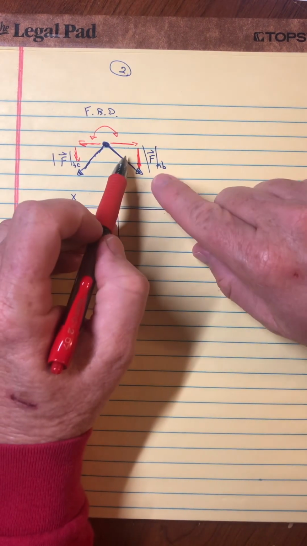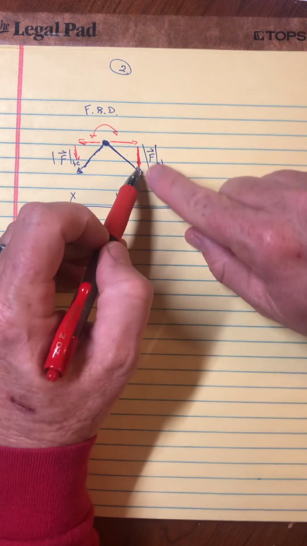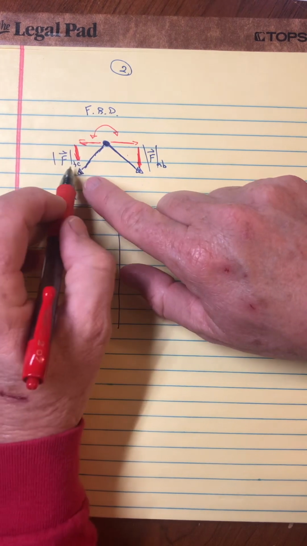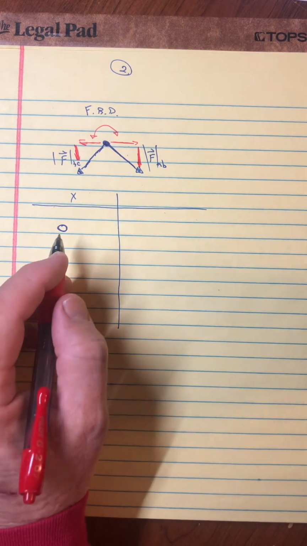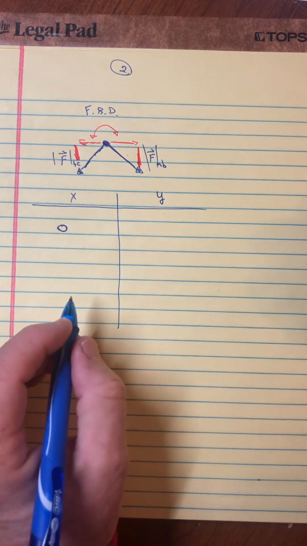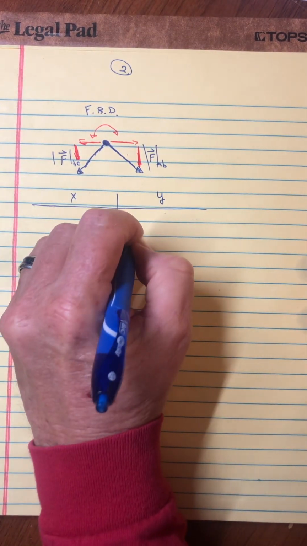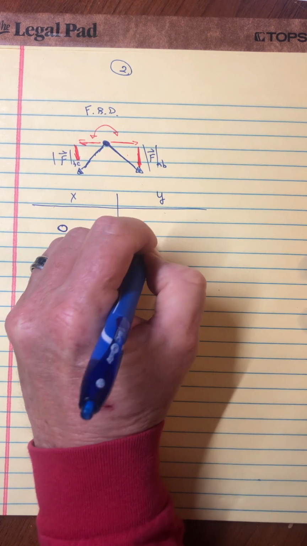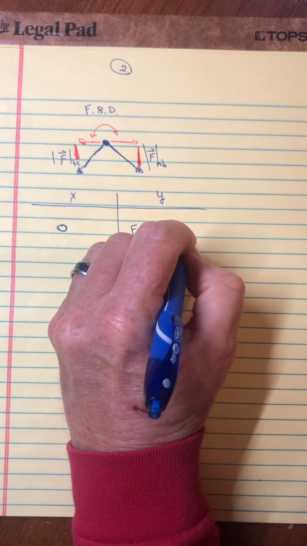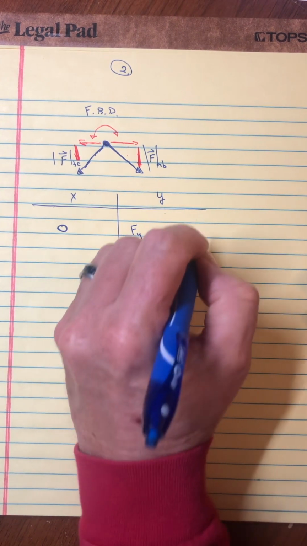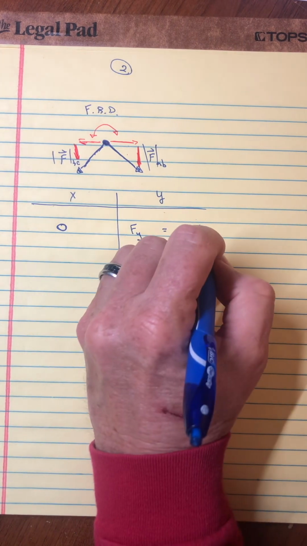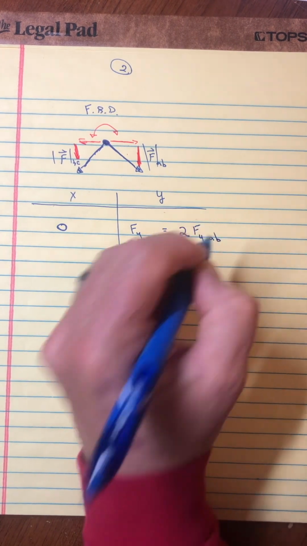Because notice that this force AB, the down component, is the same as the down component of BC. And so the total down component, the y here, Fy total, that's all 4 together, is twice the vertical component of the AB.